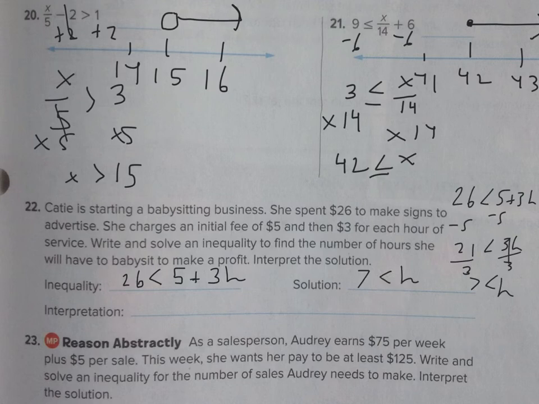So once again, the interpretation is asking you to explain in words, what does this h mean in this problem? It means that she needs to work at least 7 hours in order to make a profit.